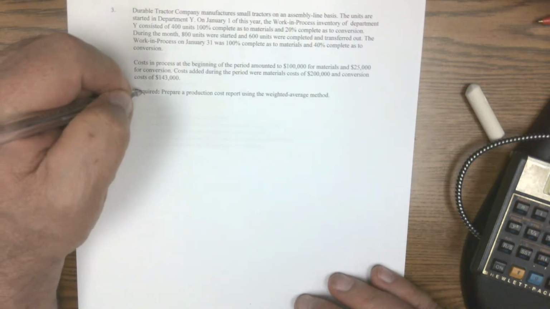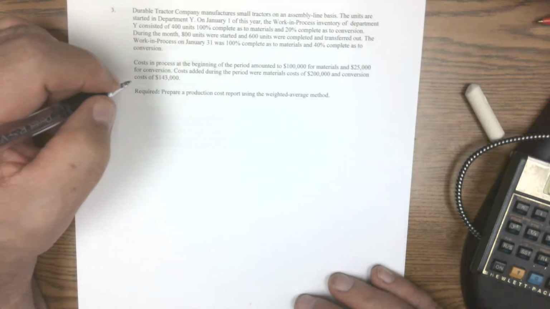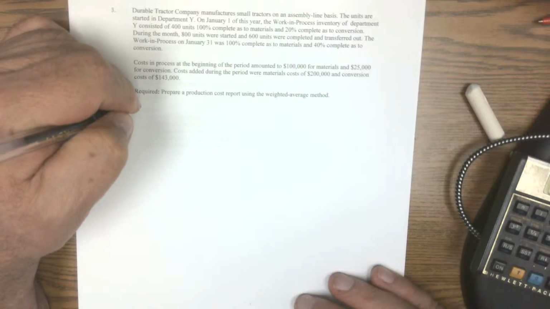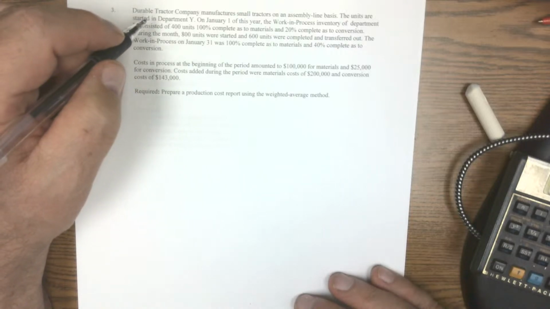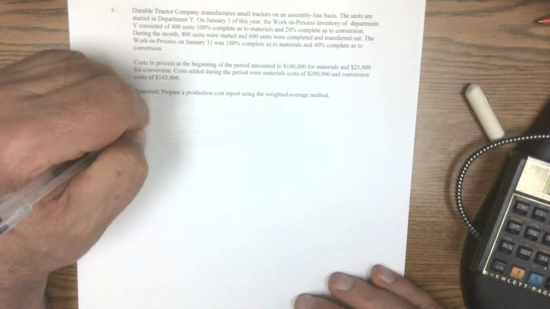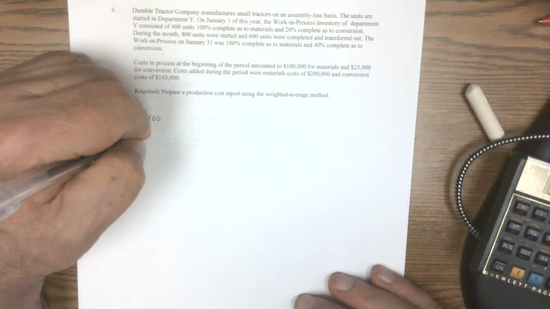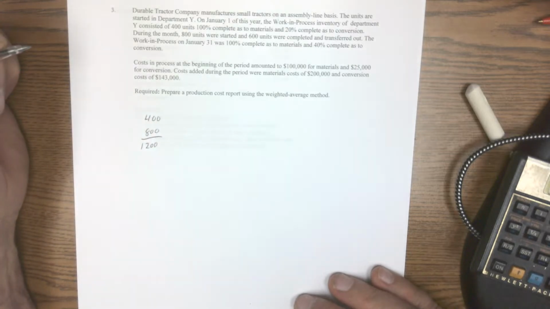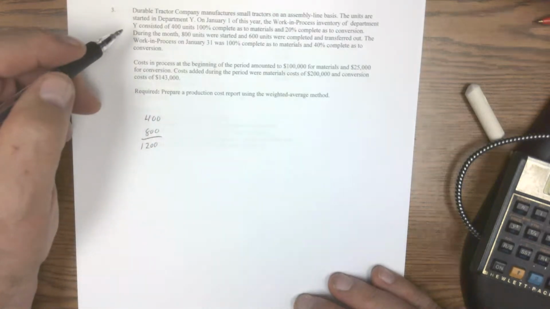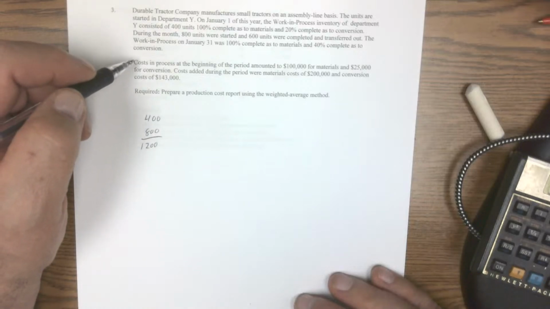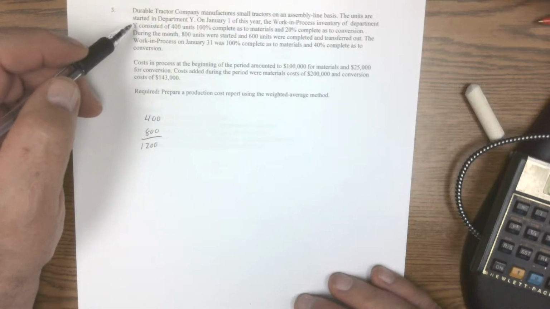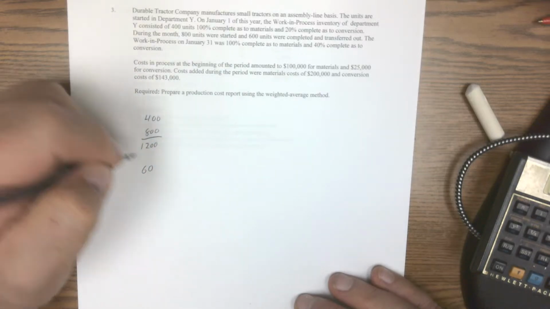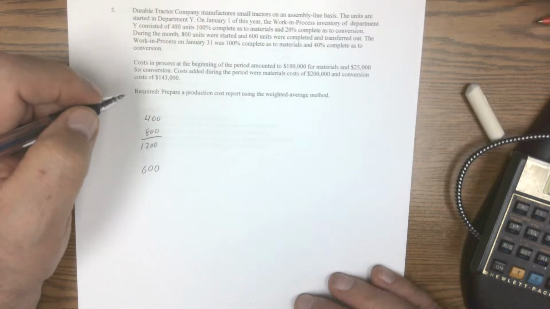All right, and we jump down here, we see the production report using the weighted average method. So the first thing is we need a physical flow schedule. January 1st, so we had 400 units, and then we started 800 units. So our units to account for is 1,200. Finished and transferred out, 600 were finished and transferred out.